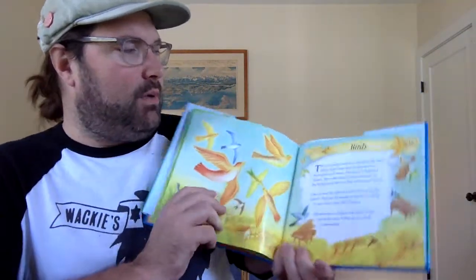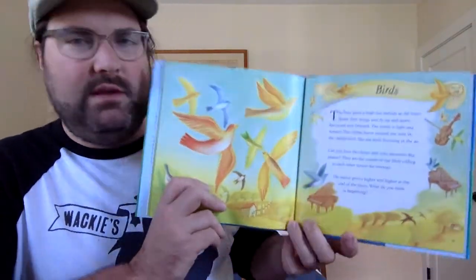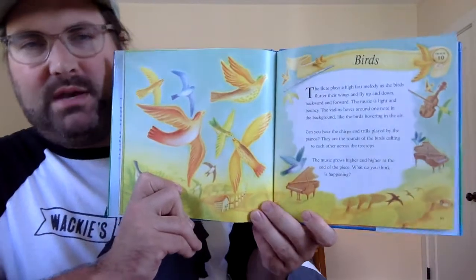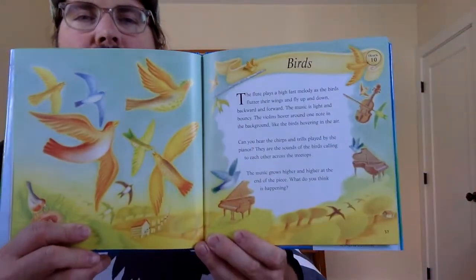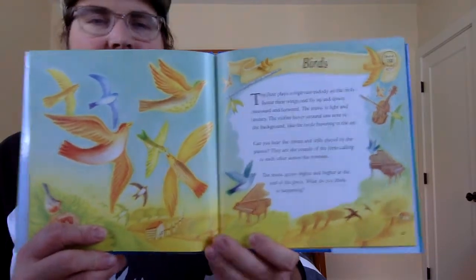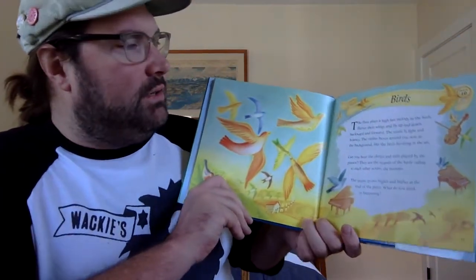So we're going to start with the birds. So I'll read through. Feel free to really carefully look at the picture. I'll read and then I'll scoot it closer. That might be a good time to pause and listen to the song. So I'll read and then scoot it in.